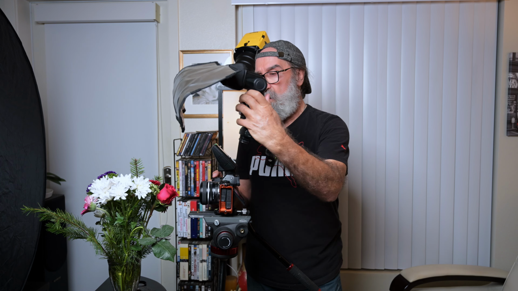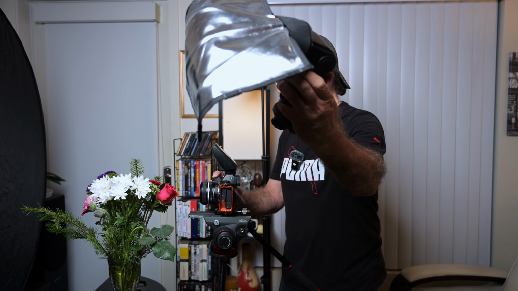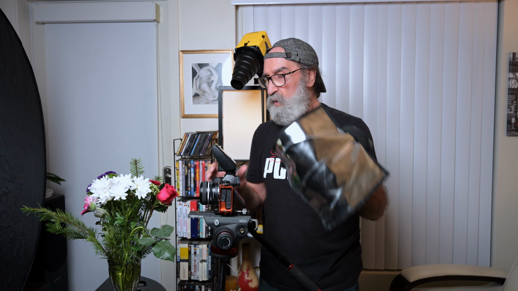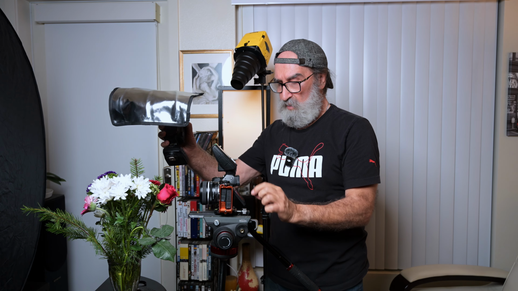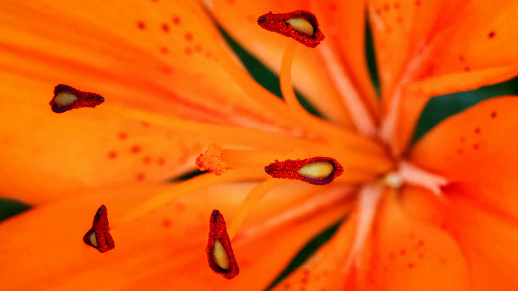And now you're able to shoot from different angles. If you have another trigger, you can use two flashes at the same time to add contrast and shadows and texture to your final image.